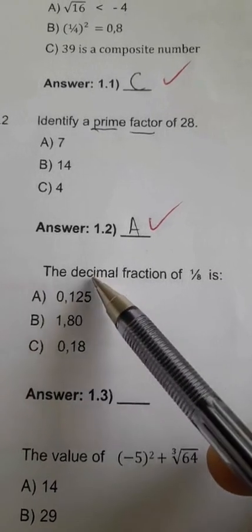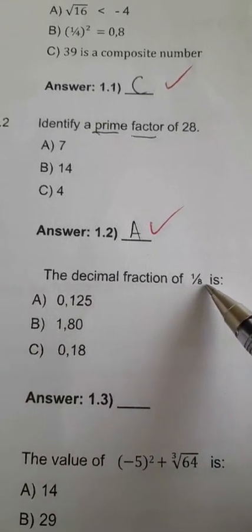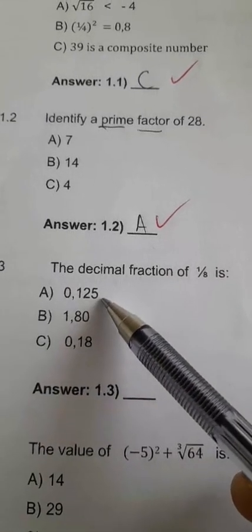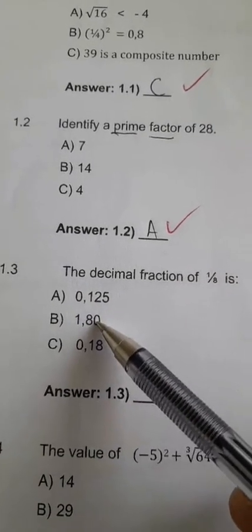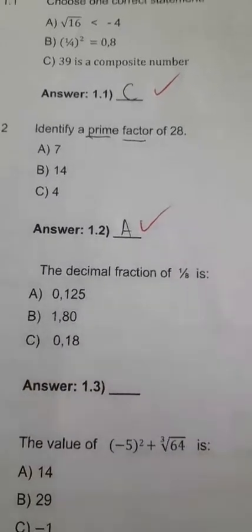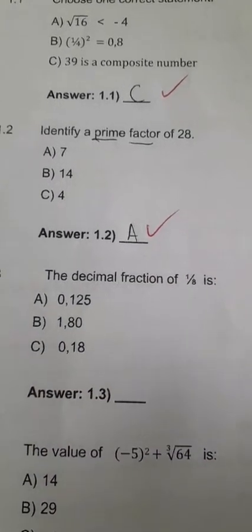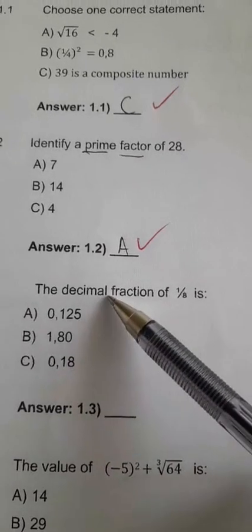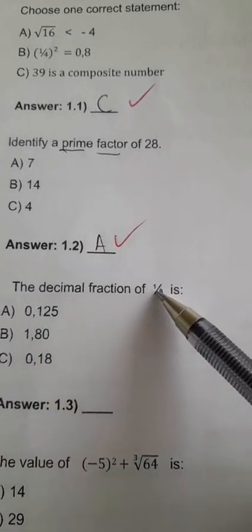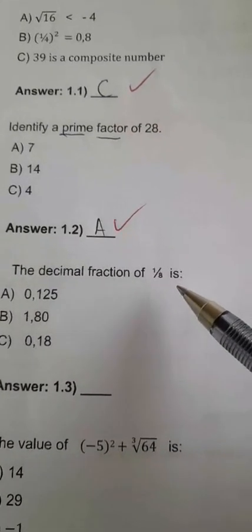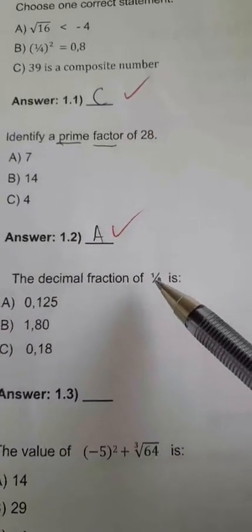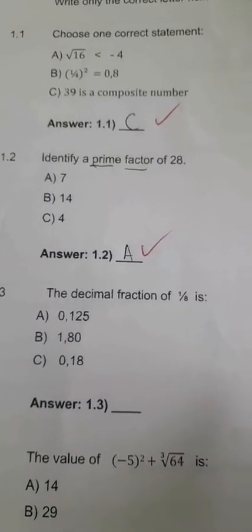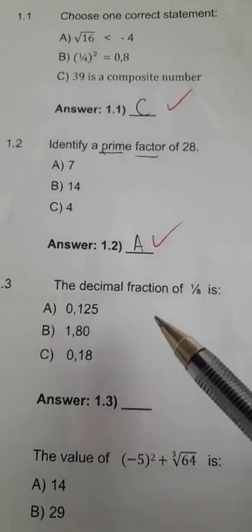So 1.3, the decimal fraction of 1/8 is, guys, A, 0.125, B, 1.80, C, 0.18. Ntabi says A, all right? And please, like I said, this is a multiple choice, guys. You just take 1/8, you slot it into your calculator, and you say 1/8 equal, you press SD in your scientific calculator and it will give you the right option, guys.